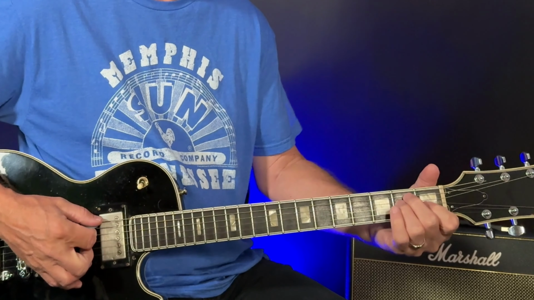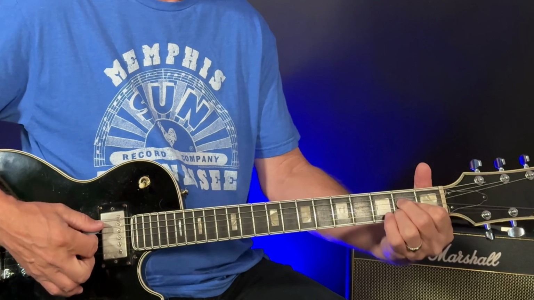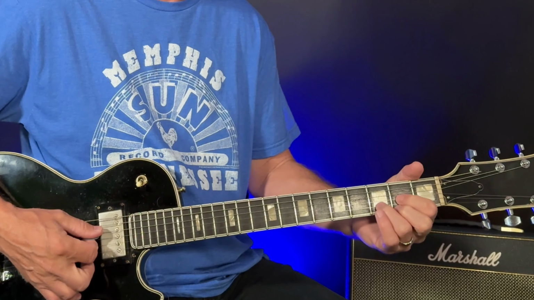So we're going to focus on this E major chord, this A major chord, and this D major chord. And later I'll talk more about the triad shapes when you associate them with the major scale and the notes of the major scale. But for right now, let's start with this E major chord.